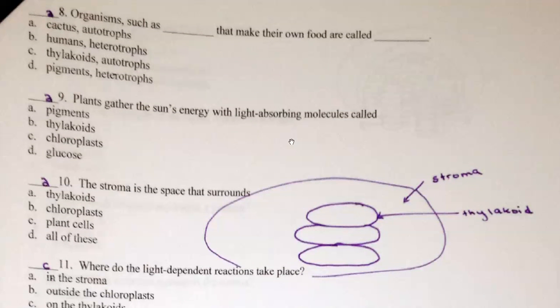Organisms such as blank that make their own food are called what? Okay, cacti are an example of autotrophs. Okay, plants gather the sun's energy with light-absorbing molecules called, those are pigments. Pigments are found in your photosystem.